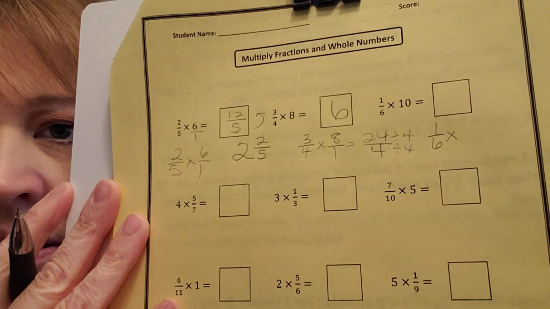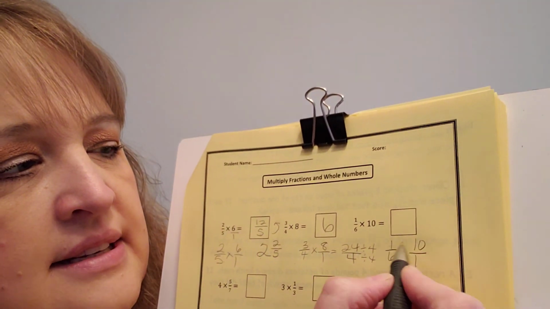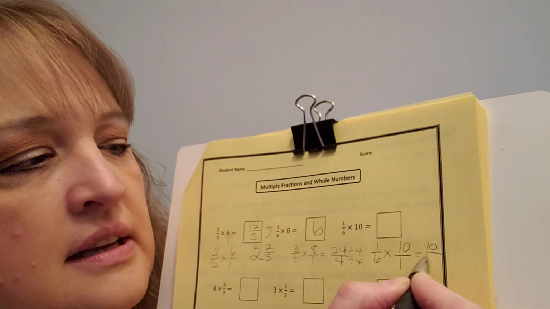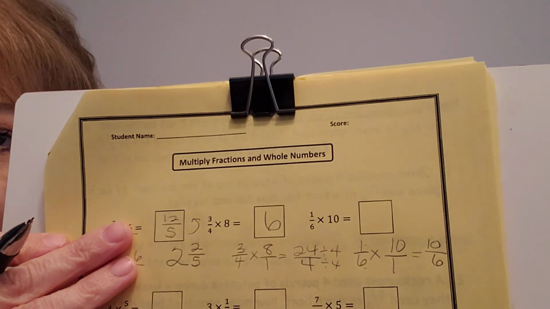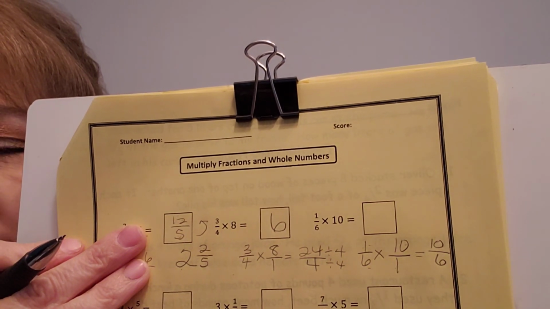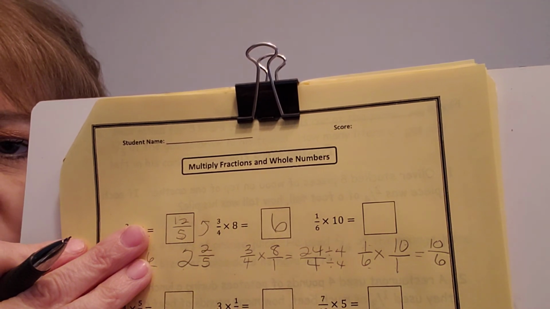1/6 times what? What do we do with that 10? We do 10 over 1. Now, let's multiply. 1 times 10 is 10. 6 times 1 is 6. Now, is that a proper fraction? Proper fractions have big bottoms. That is not a proper fraction.